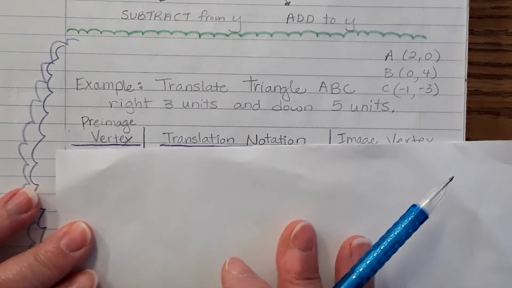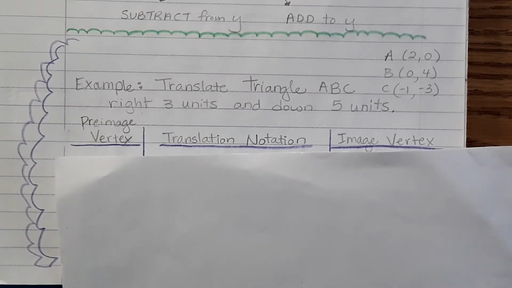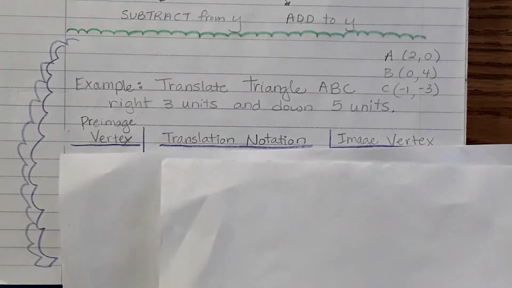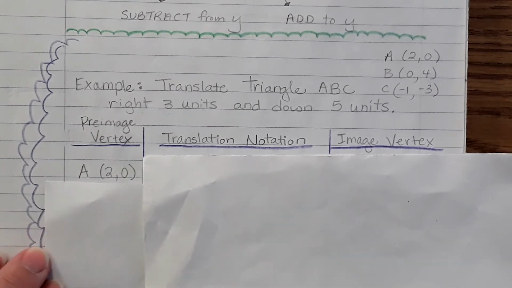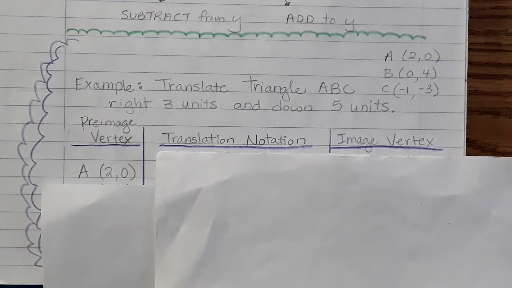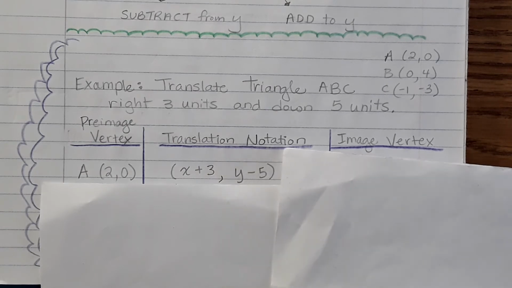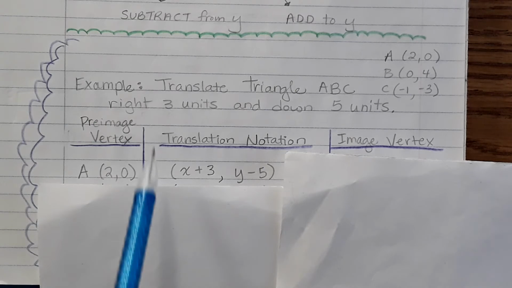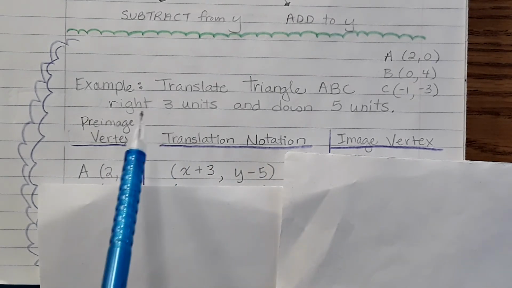So if we can label this in a table, the pre-image vertex, vertex A, is 2, 0. The way that we note the translation notation is to take the x and add 3, and take the y and subtract 5. Remember, because if you go to the right, you add 3 onto the x.